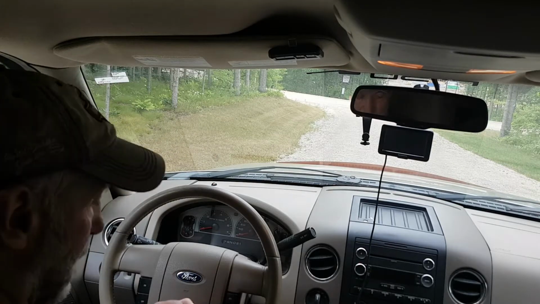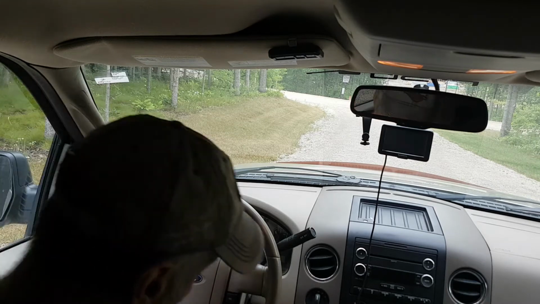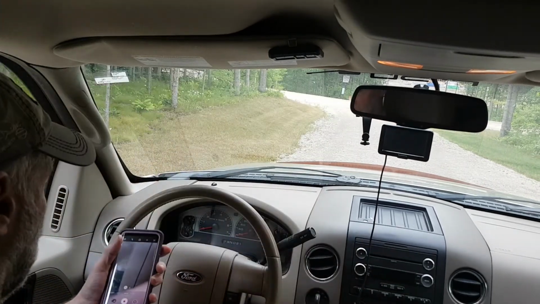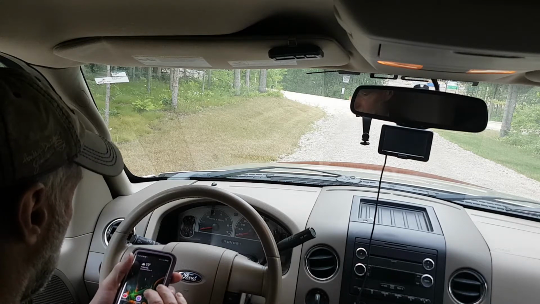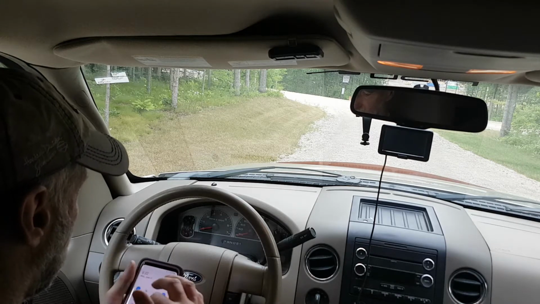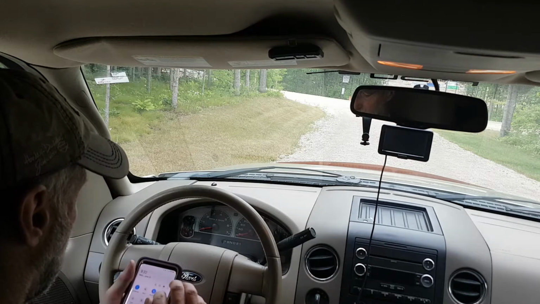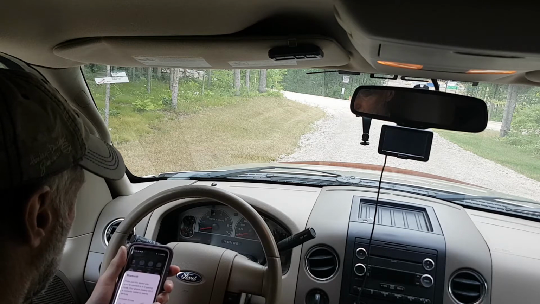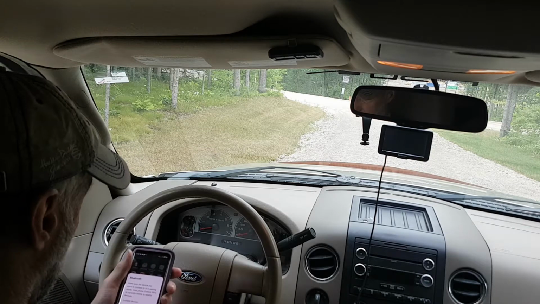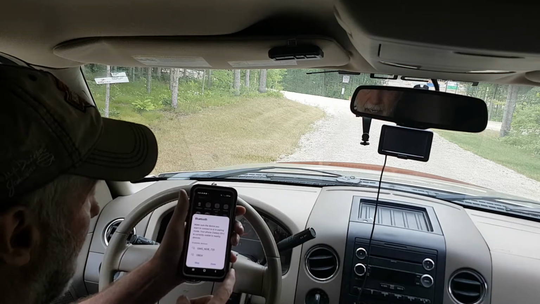Okay, it says we have to plug in the dongle first, which it is, and the red light is on. So we're going to close all this, and we have to make sure that we have our Bluetooth turned on. Bluetooth is turned on. Okay. And we have the OBD2 app there.